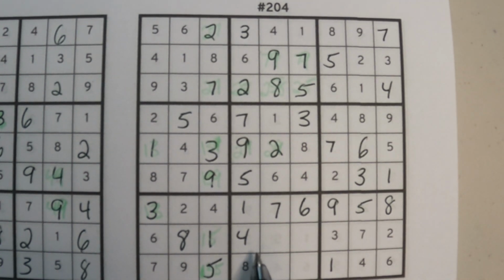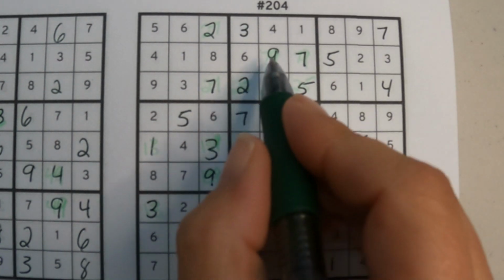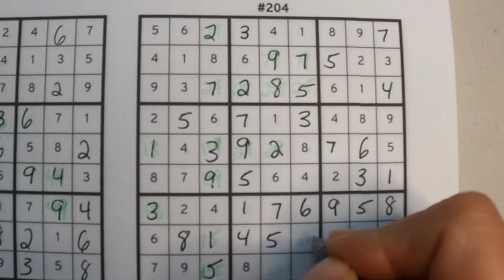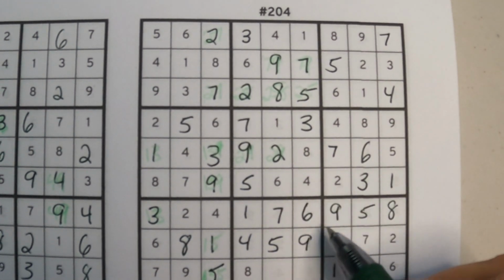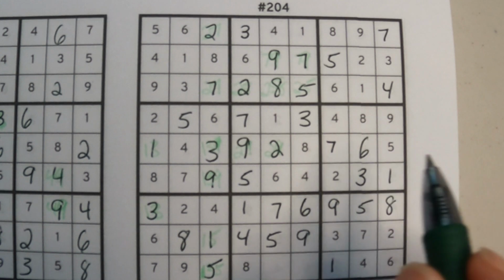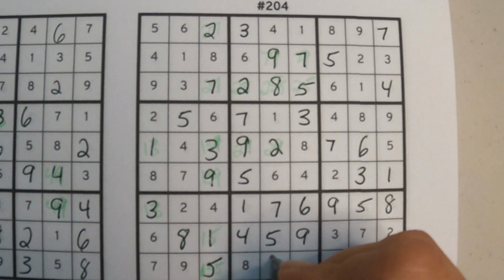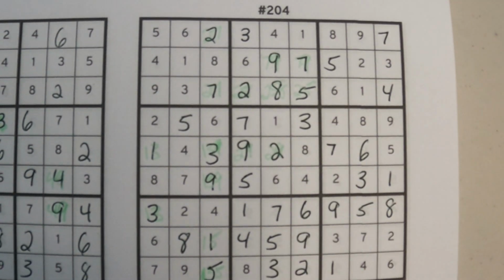For this row now, we're missing 5 and 9. We've got a 9 here, so 5, 9. And to finish off this box, we're missing 2 and 3. We've got a 2 here, so 3 and 2.